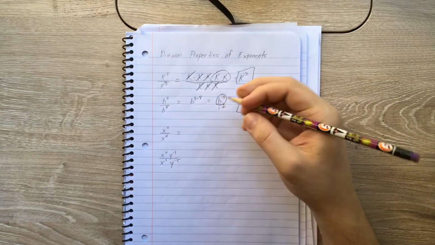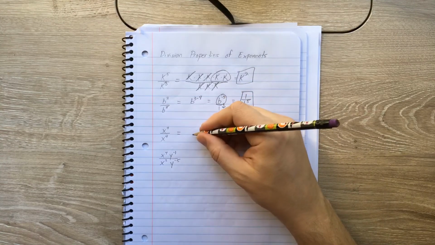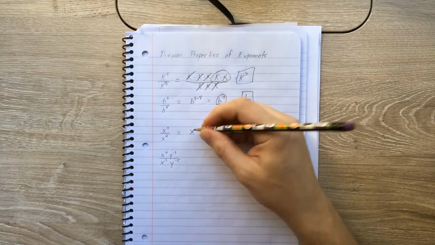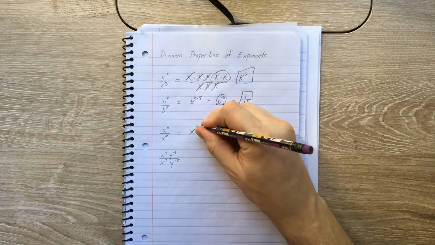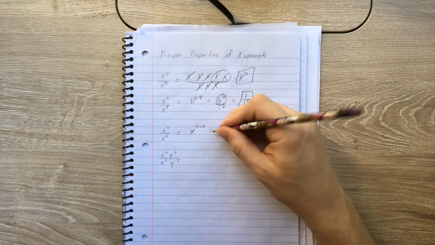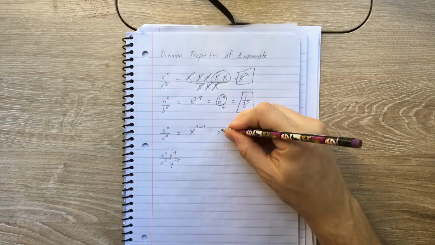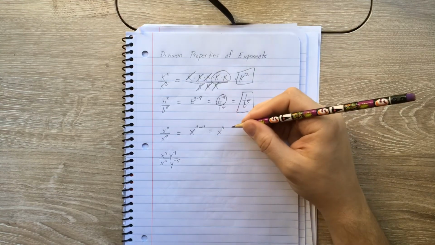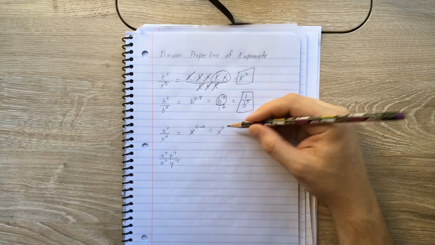All right, let's look at another example here. x to the fourth divided by x to the fourth. Well, I'm going to write the same base, and I'm going to take the 4 on top and subtract that 4 on the bottom. Well, 4 minus 4 gives me 0. All right, well, what is x to the 0?